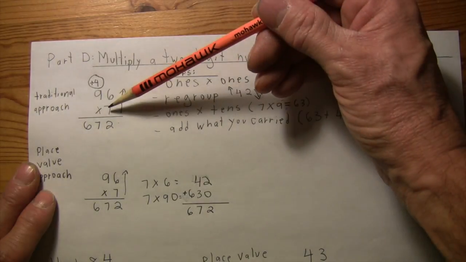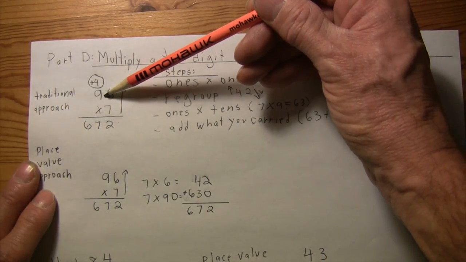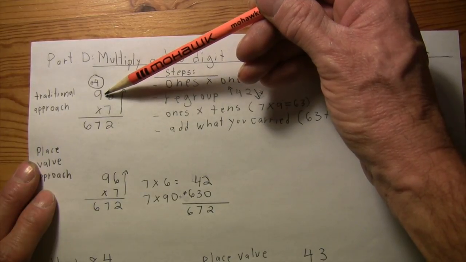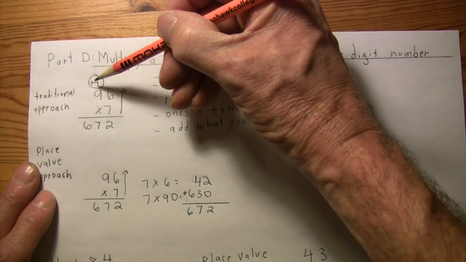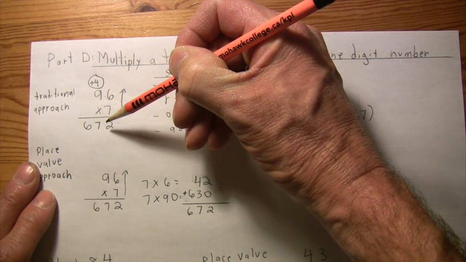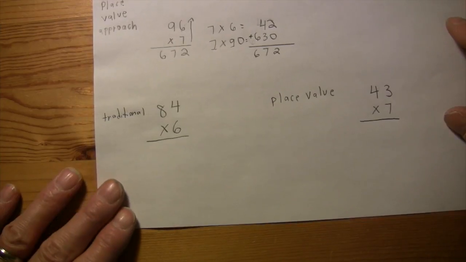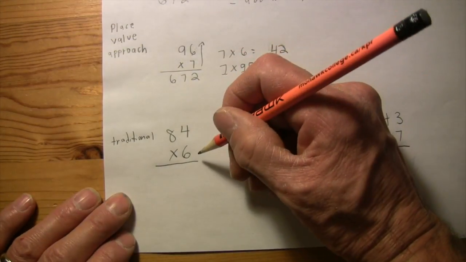The next step is ones times tens. We're thinking to ourselves, 7 times 9. 7 times 9 is 63, and the final step is we have to add what we carried. 64, 65, 66, 67, and the answer is 672. This is called the traditional approach. This is the traditional way.